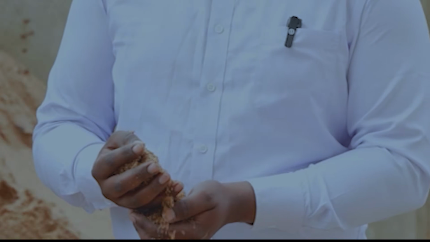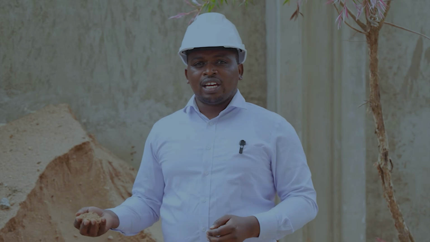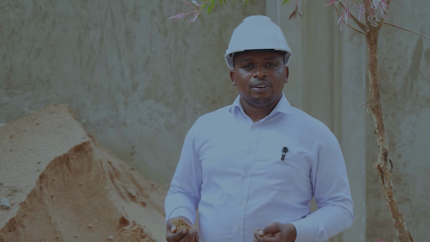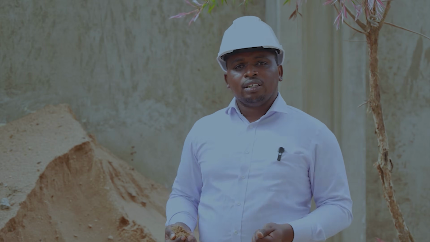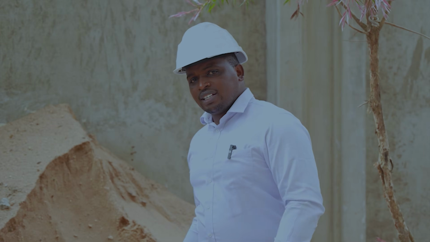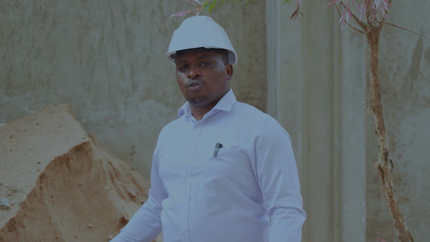It's naturally occurring. So river sand has been used in the country for quite a number of years, and it gives very excellent work in terms of concreting, when it comes to plastering, when it comes to leveling, when it comes to flooring. So this kind of sand is very ideal for all kinds of construction works that will require river sand.